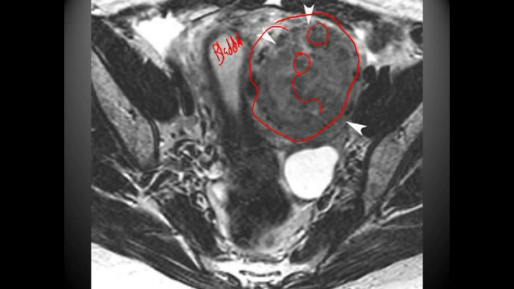And notice how it enhances differently. It's not homogeneous, but it's a heterogeneous mass, meaning that it's not got just one type of tissue or one type of density to it, but it has different densities inside. Carcinoma.